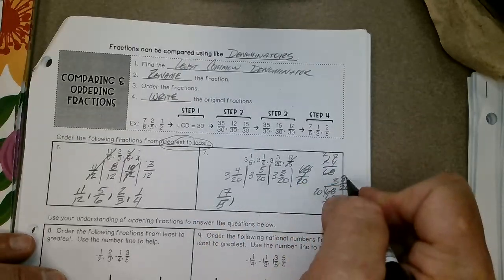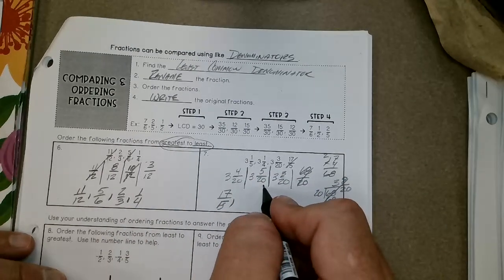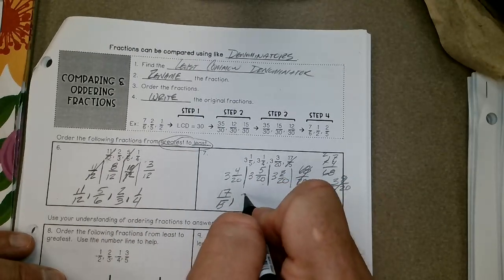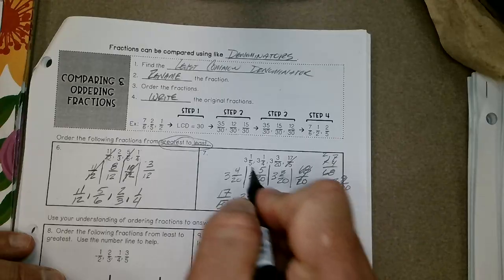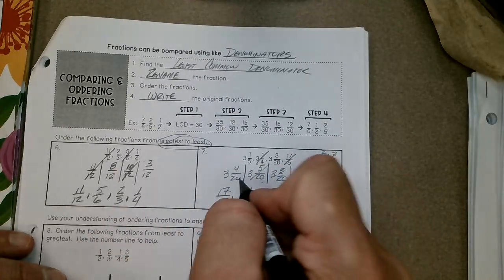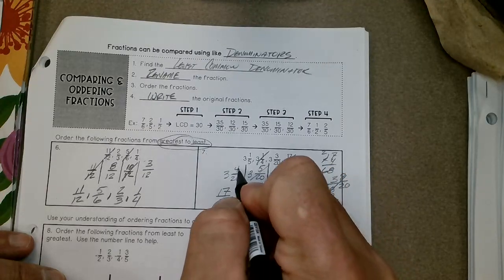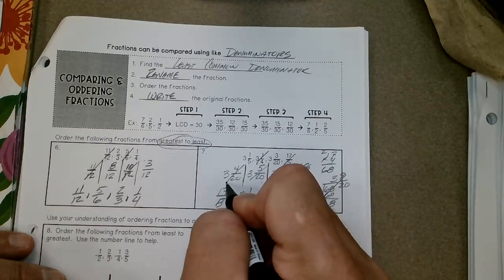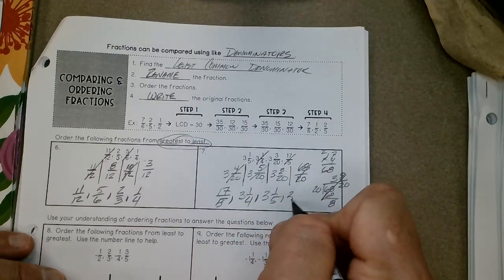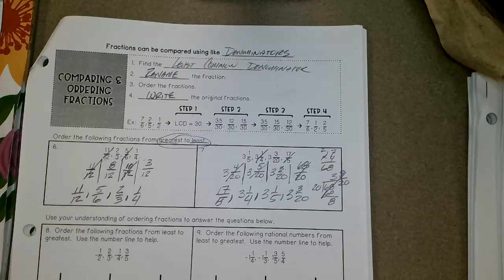Let's get rid of that stuff right there. The next one is going to be 3 1/4. We have to write the original values, okay? The next one is 3 1/5. Why? Because 4 is greater than 3. And then finally we end up with 3 3/20. Okay? So all good stuff there, right?